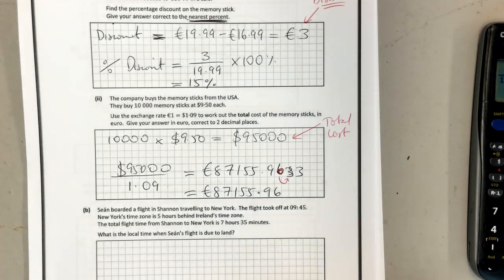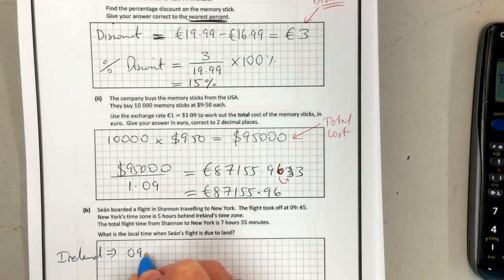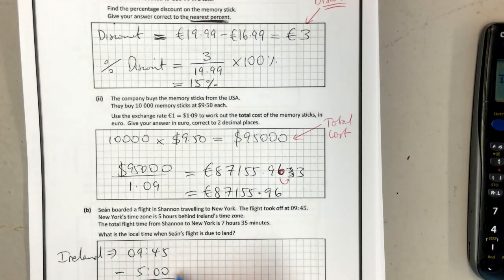There are about 5 different ways of doing this. What I do straight away is I say, okay, Ireland, you are 9:45, which means the time in America, minus 5 hours, gives me 4:45 a.m. That's the time in the US when the flight takes off.